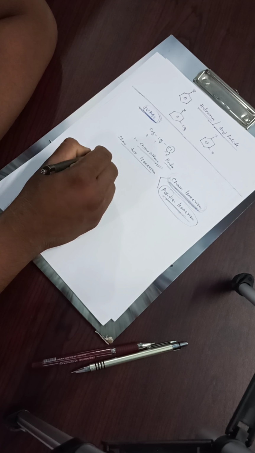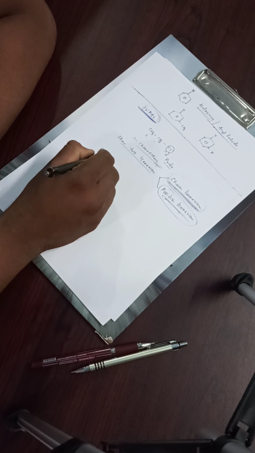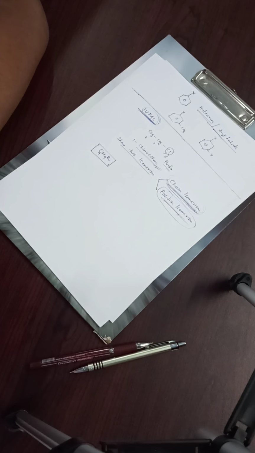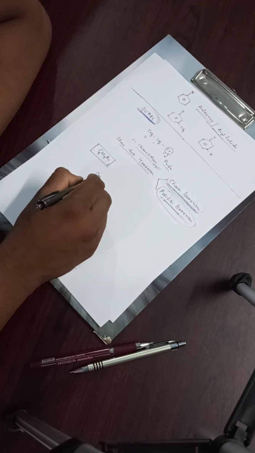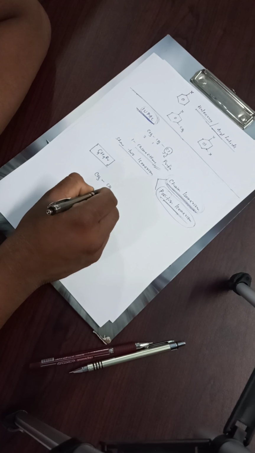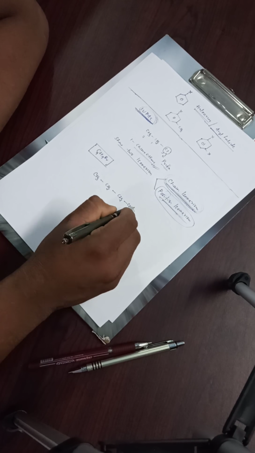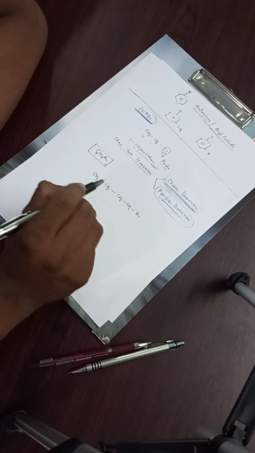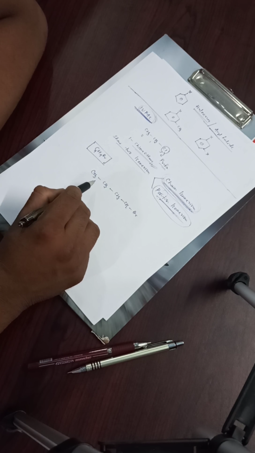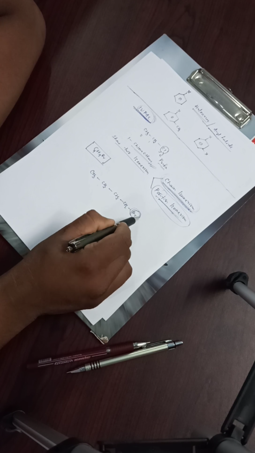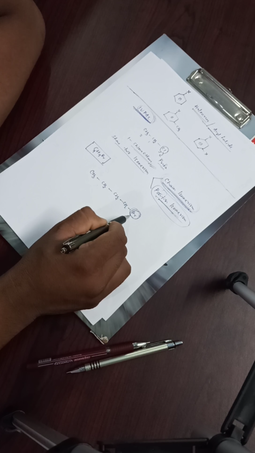For example, C4H9Br is the formula of a haloalkane. So first one, let's check CH3CH2CH2CH2Br. So what will be its chain isomer? Chain isomer means this will always be in the first position.